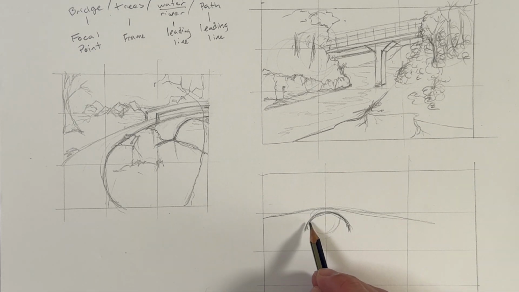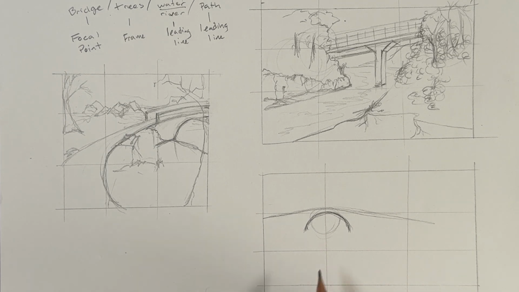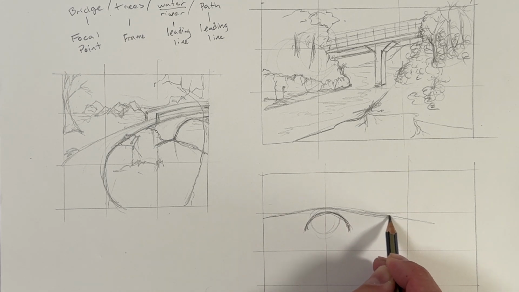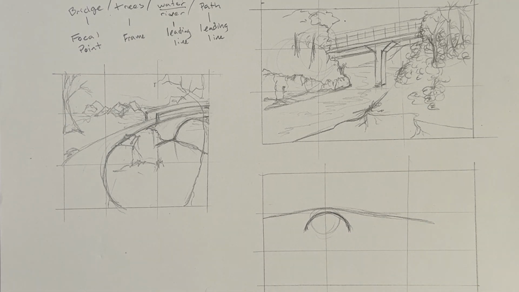I'm trying to draw so you can see, and I'm using a darker pencil. So when you do this, use a lighter pencil so you can easily erase.